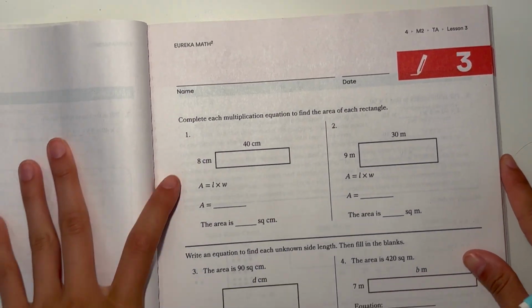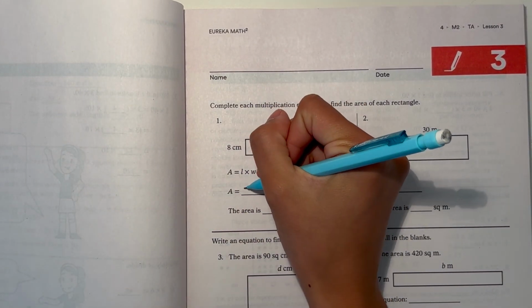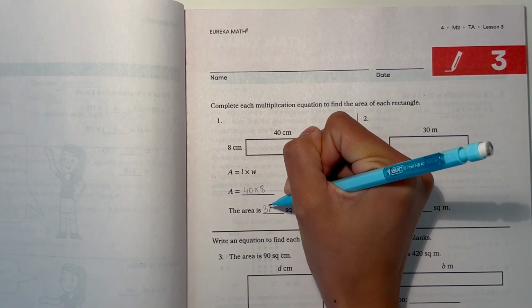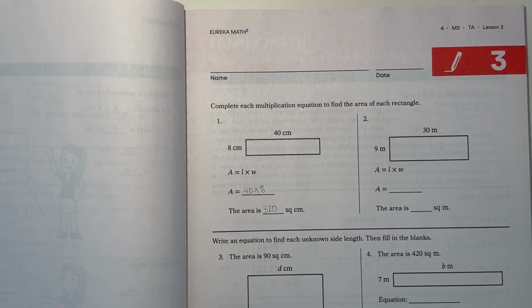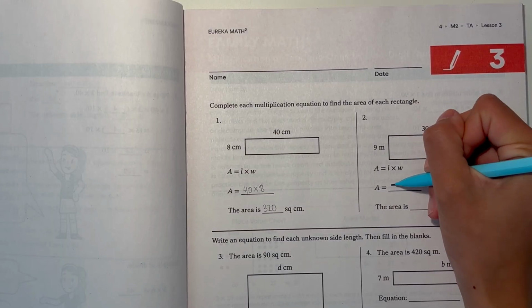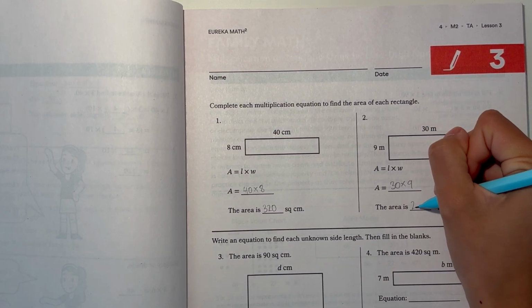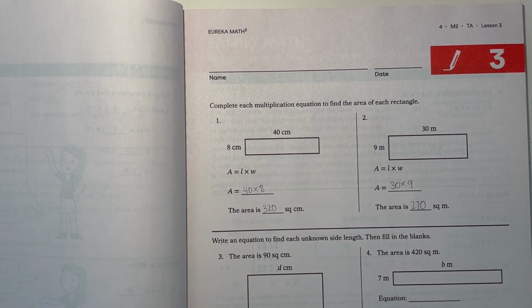Alright, so now this is lesson 3. Complete each multiplication equation to find the area of each rectangle. Area is length times width, so our area is 40 times 8, and 4 times 8 is 32, so 40 times 8, add a 0 at the end, that's 320, which is our area. Now lesson 2, area is our length times width, so 30 times 9, 3 times 9 is 27, so 30 times 9, add 0 at the end, that's 270 square centimeters.